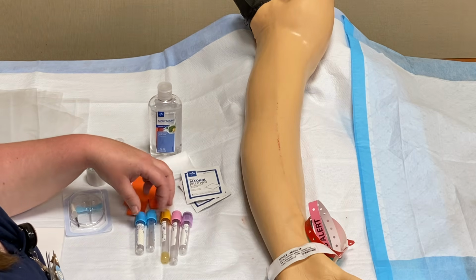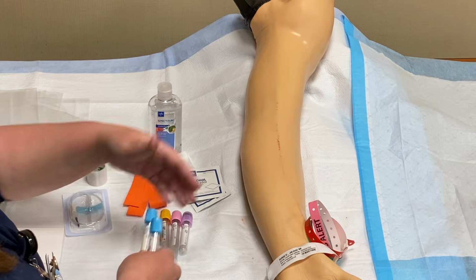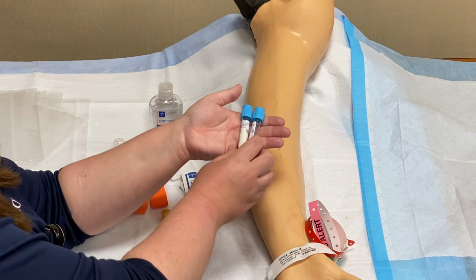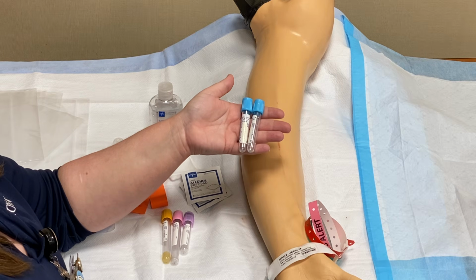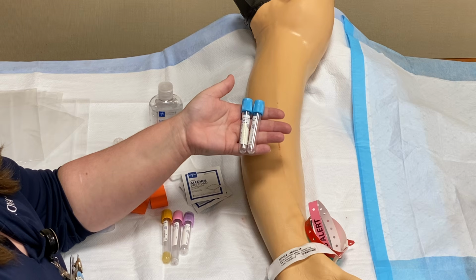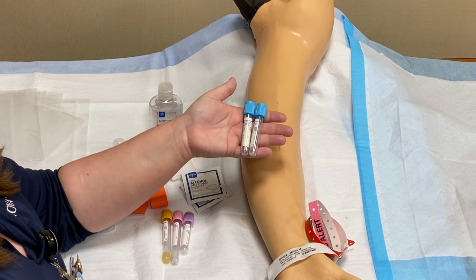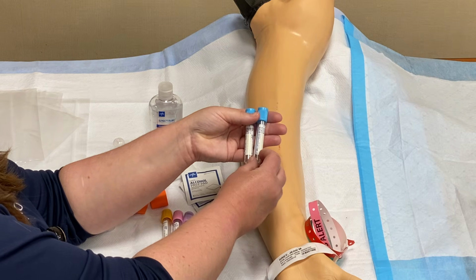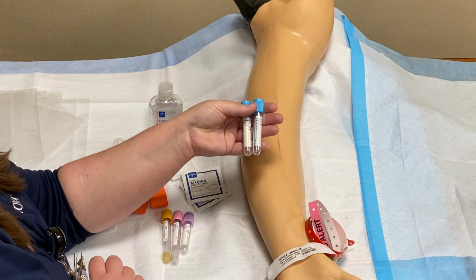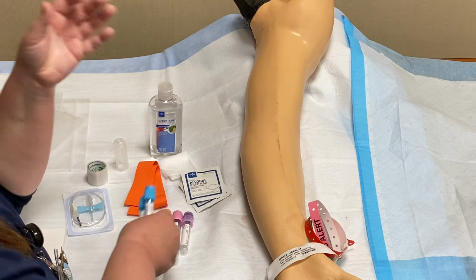I want to make sure that I get the correct tubes for the test that I've been asked to run. The nurse has said PT. The PT is to check for coagulation, and since this is a butterfly vacutainer needle, I need to make sure I have two blue tubes, one tube that I'm going to use as a waste tube, since the blue tube cannot have any air in it. And the max volume on my blue tube is 2.7 mLs.